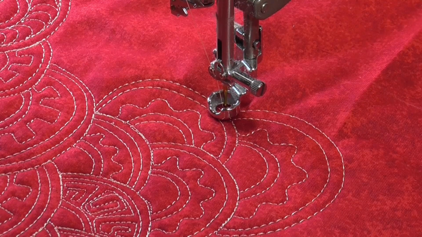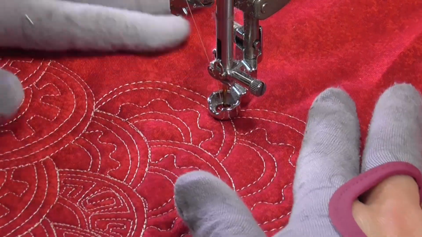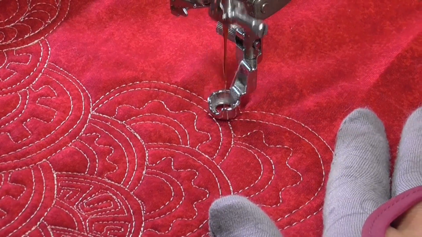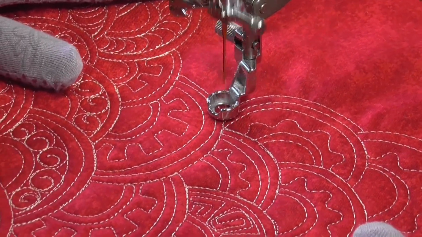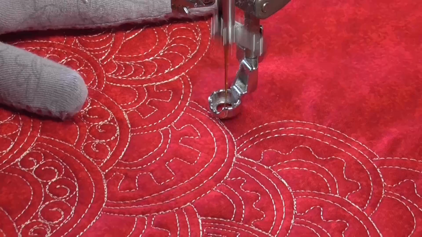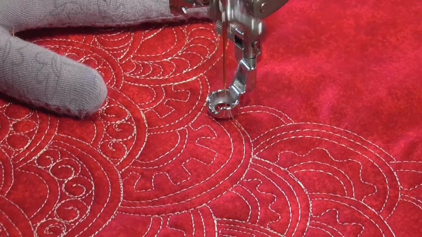So I think that's, let me just do one more, because we have some area with some concentrated differences.